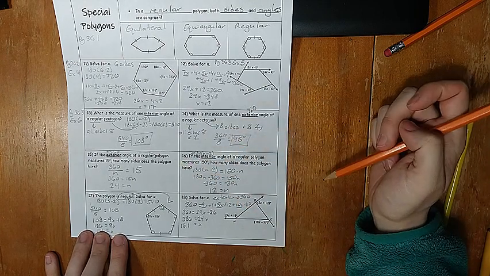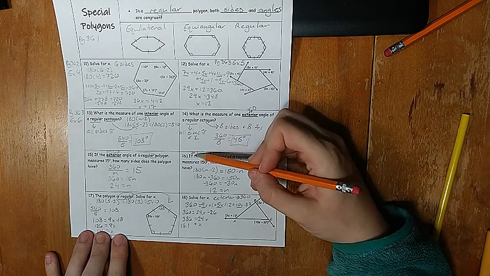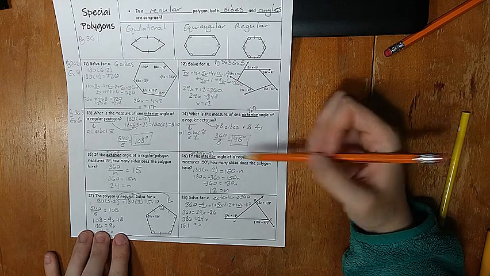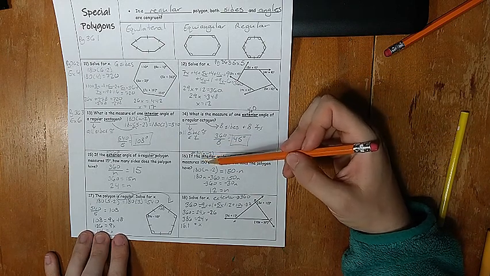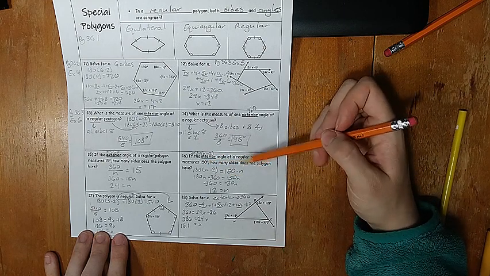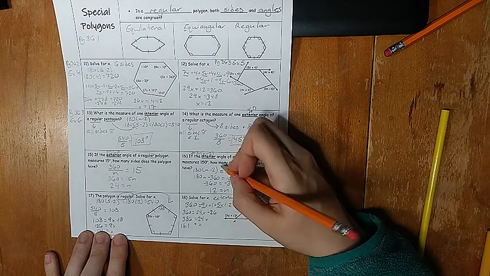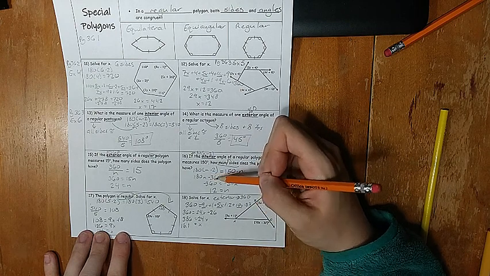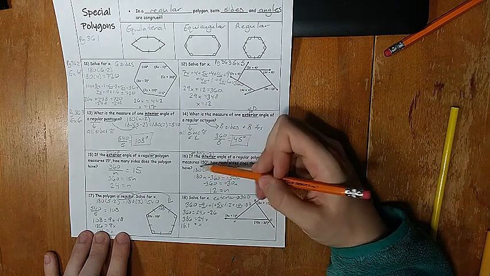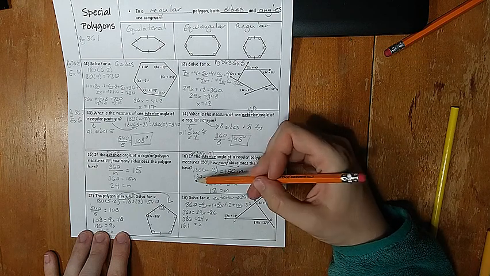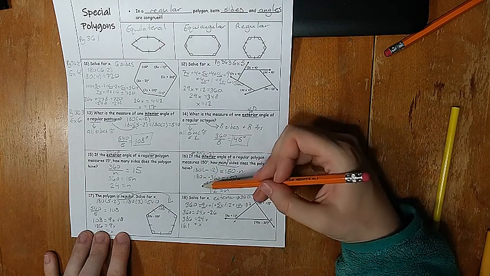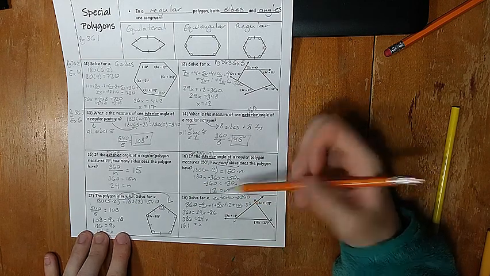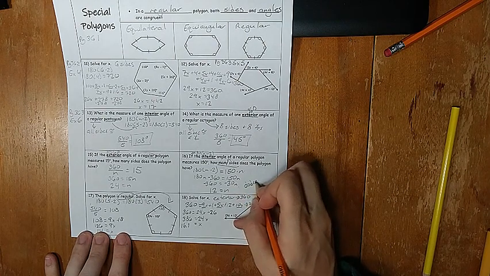For number 16, you are looking at interior angles. Well, the sum of the interior angles is 180 times n minus 2. So you know that each of the angles is 150 degrees. You're looking for the number of sides. So 150 times n, because n is how many sides, equals 180n minus 360. I distributed that 180, and then I subtracted 180n from both sides, so I got negative 360 equals negative 30n. When you divide both sides by negative 30, n equals 12. So we would call this a dodecagon.